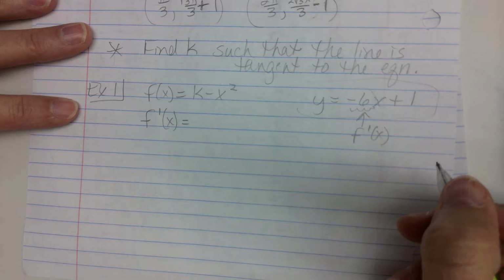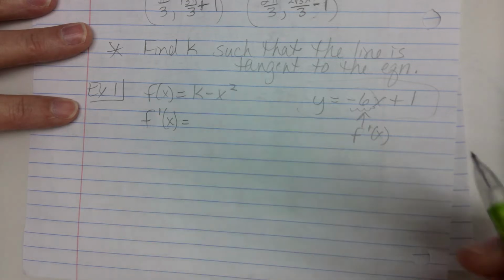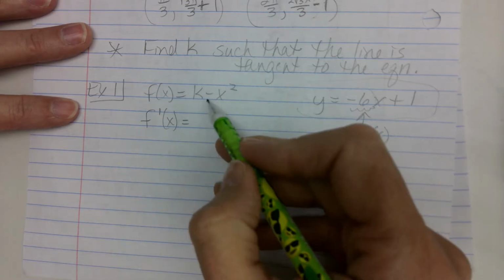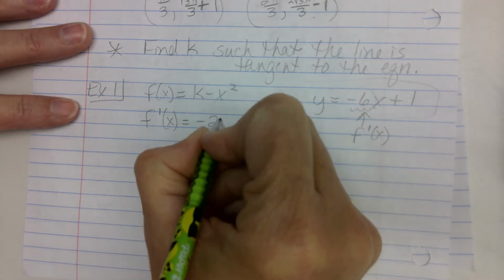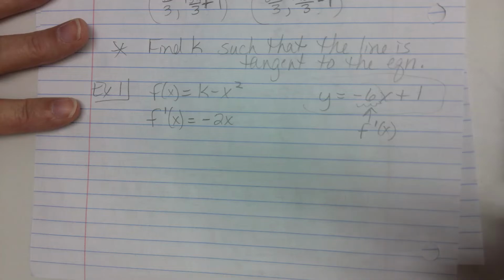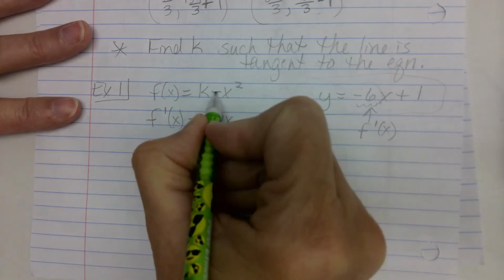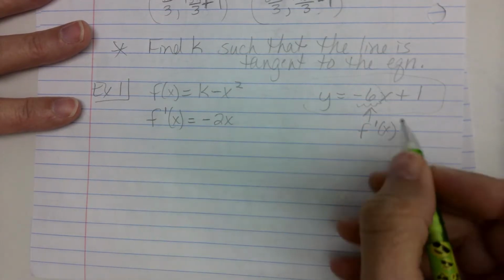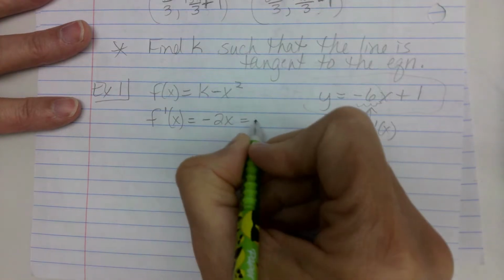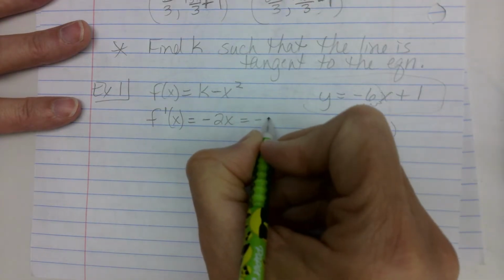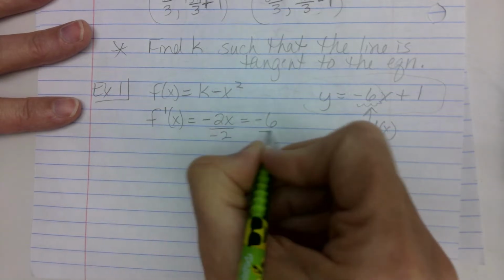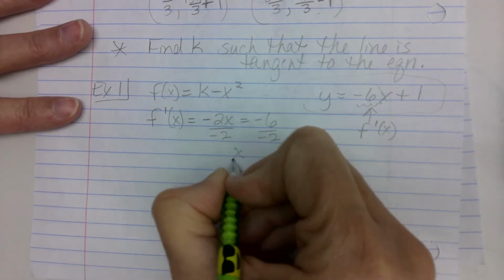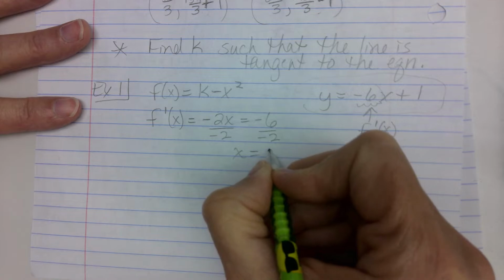You can do it. Derivative of a constant is just 0, right? What's the derivative of minus x squared? Minus 2x. So I'm going to say negative 2x must equal negative 6. I now know what the point of tangency is. X equals 3. Or at least the x value, right?